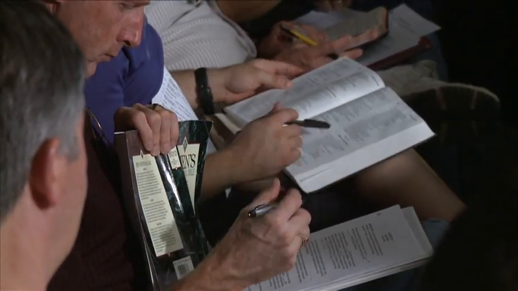The Lord said to Abram, leave your country, your people, and your father's household, and go to the land that I will show you. I will make you a great nation, and I will bless you. I will make your name great, and you will be a blessing. I will bless those who bless you, and whoever curses you, I will curse. And all the peoples on earth will be blessed through you.